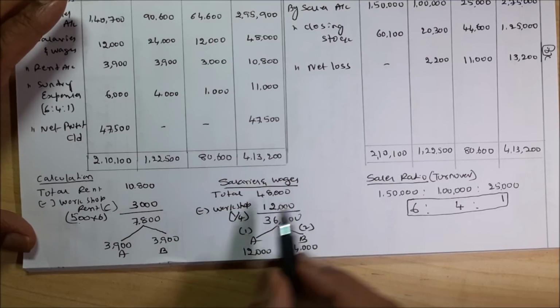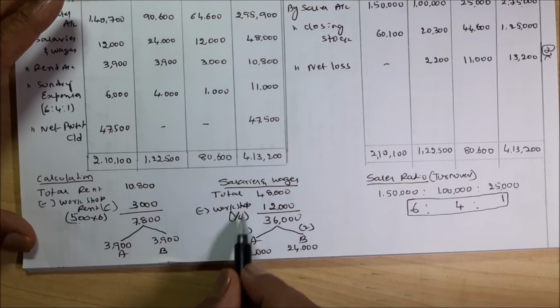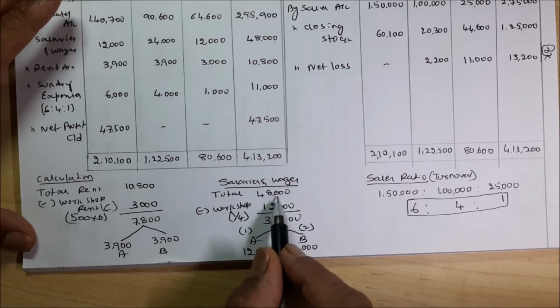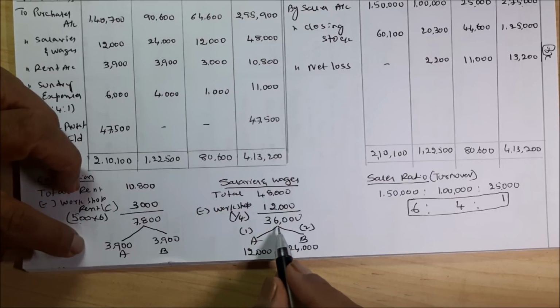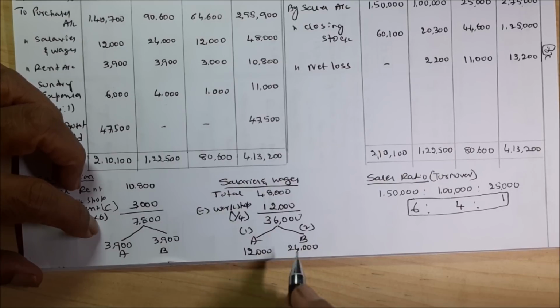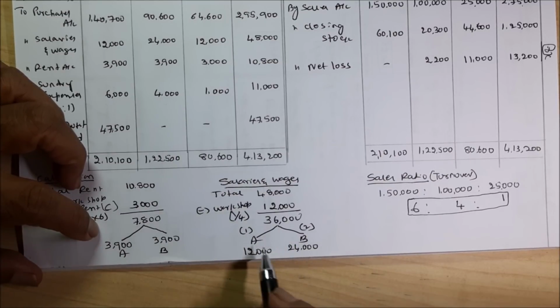Then salaries, wages. Total is how much actually? 48,000. Minus workshop is how much actually? 1/4. It is 12,000. 1/4 of 48,000 is 12,000. The remaining 36,000 is divided between A and B. This is where I have told you, I have done it 1:2. Actually, it was 1:4, but I have done it 1:2.